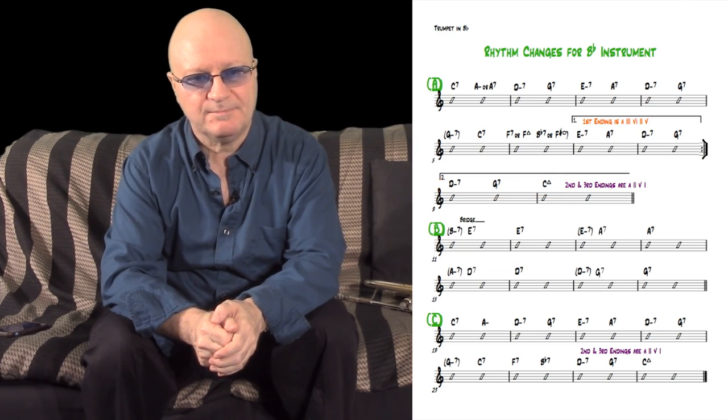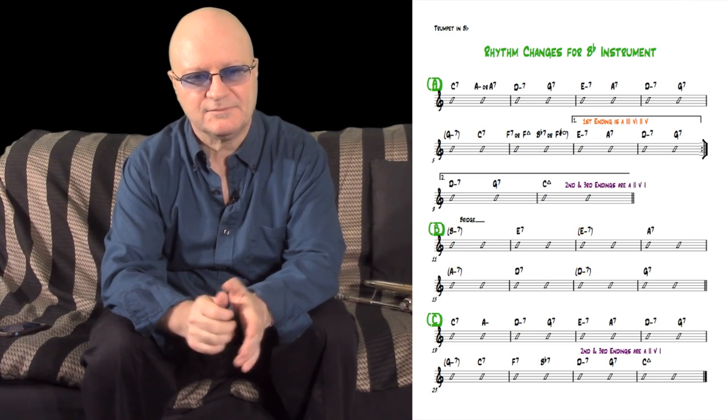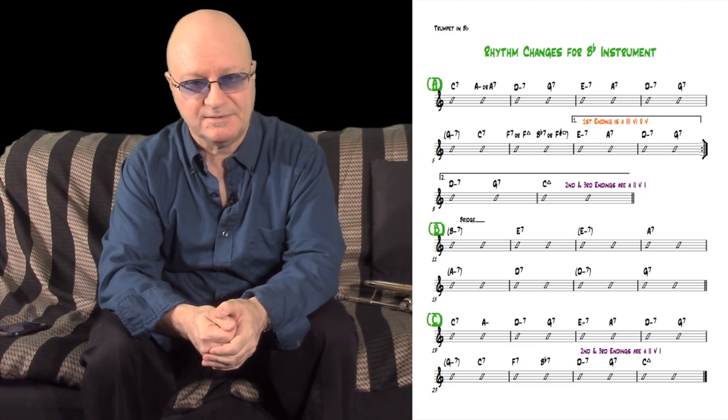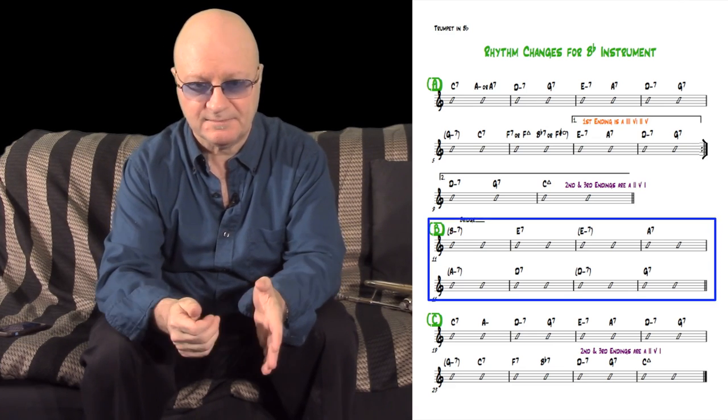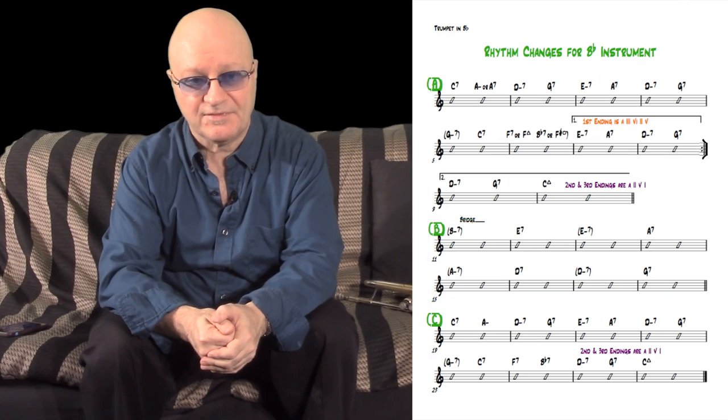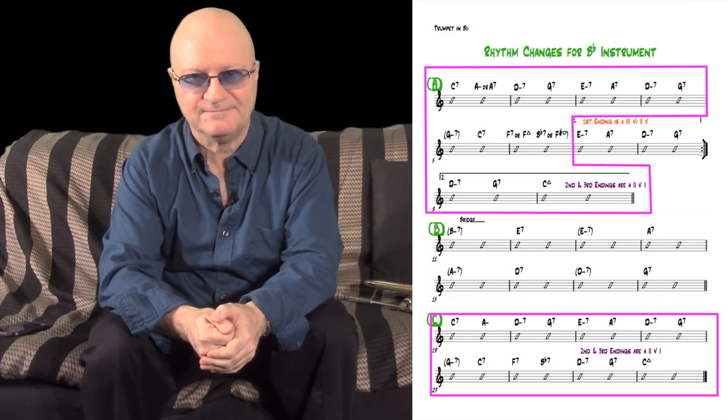The bridge could be 2 bars apiece of E7 to A7 to D7 to G7, and the G7 comfortably resolves to C major. This was the traditional way to do it, but as bebop came into play, so did putting the 2 minor before the dominant in the bridge of rhythm changes. So you would have a bar apiece, B minor 7, E7, E minor 7 to A7, A minor 7 to D7, and then D minor 7 to G7. The third A section is like the second A section.